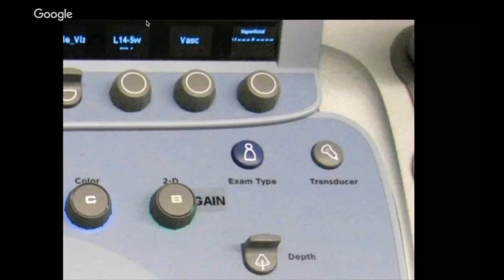So you'll see in the top right here, we have the ability to choose between transducers and exam types. Awesome. Like, yes, I want to go and use a linear probe. I need to know where to do that. We have this button called B in 2D, which is frustrating. And we've gone on our machines and labeled gain. That's what that button is.